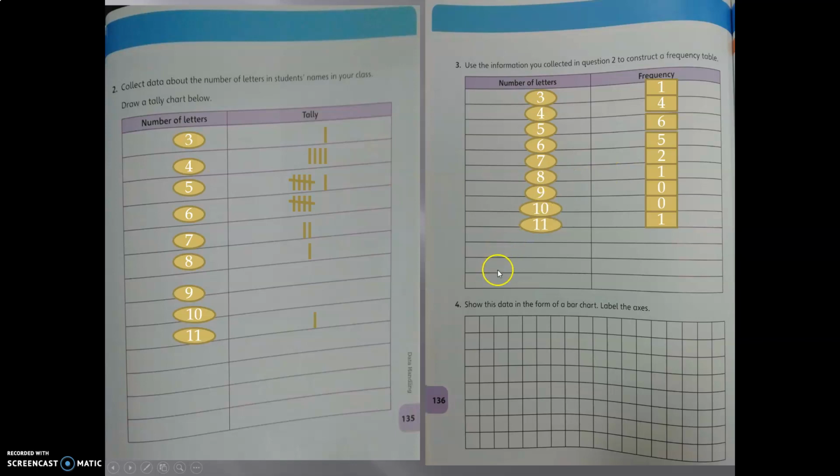Now let's come down to question number 4. We need to show this frequency table as a bar chart. So don't forget, we have a vertical axis and we have a horizontal axis. So we need to label each axis. I will label our vertical axis the number of the students, and we will label the horizontal axis the number of the letters.